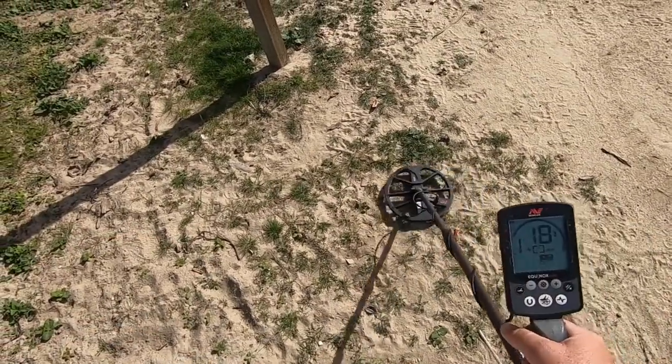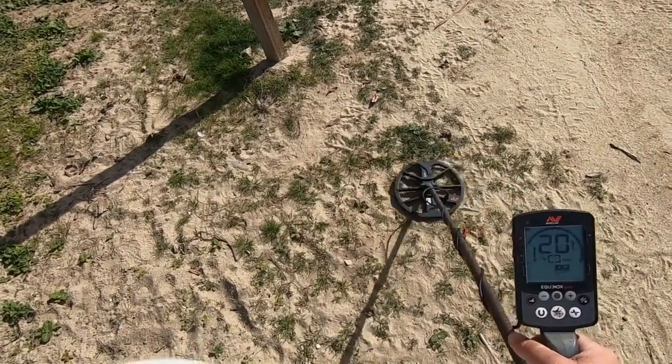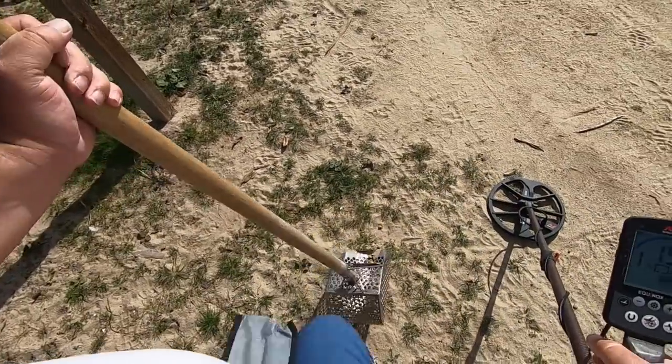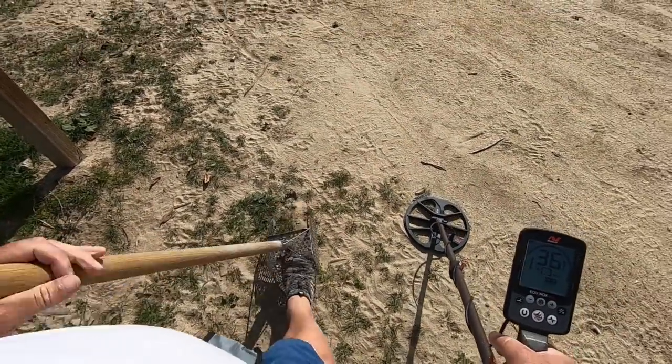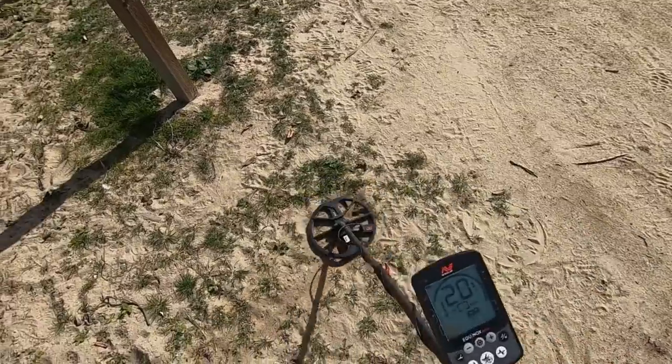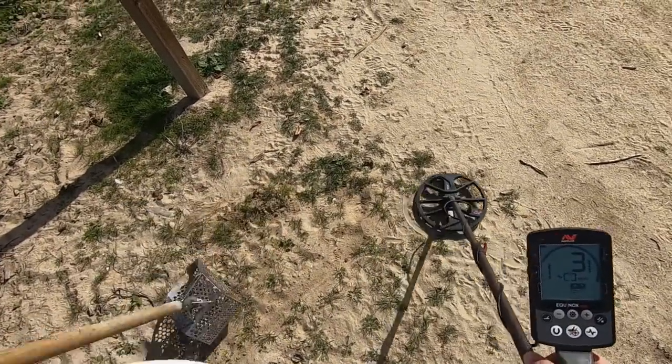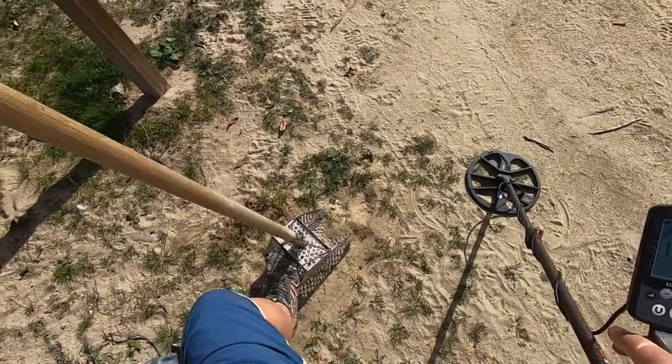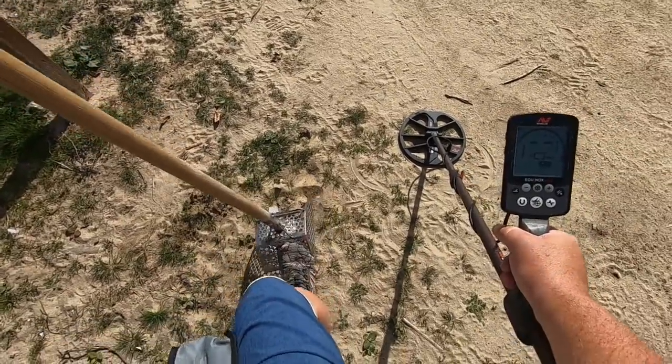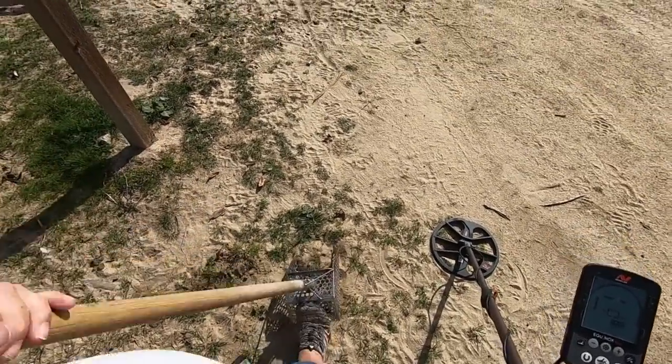There's a penny. Alright, we'll do that one since I have you on. Maybe not. This looks like hard digging here. A little bit of grass growing here.